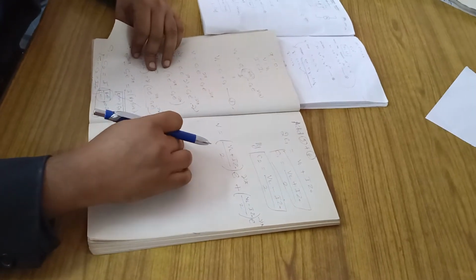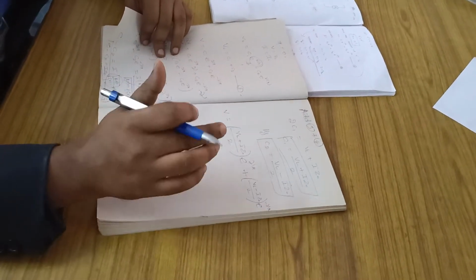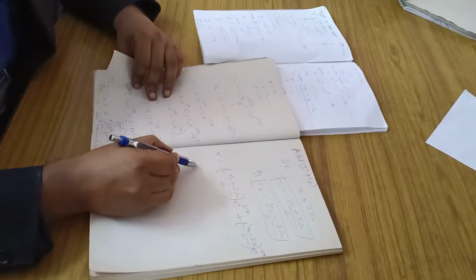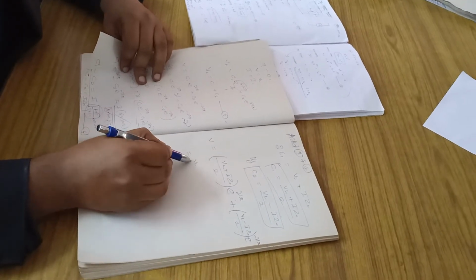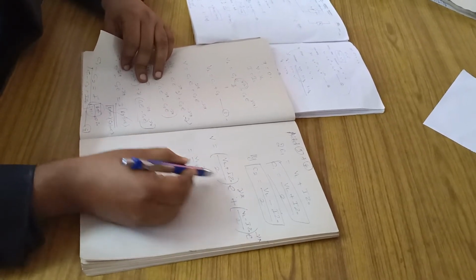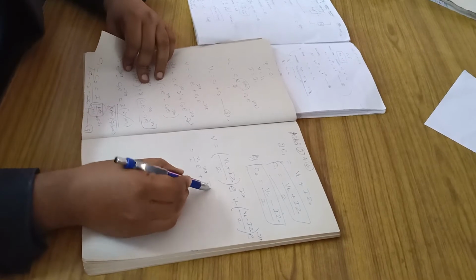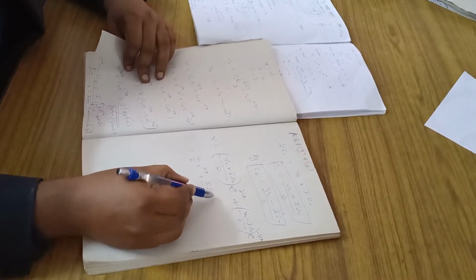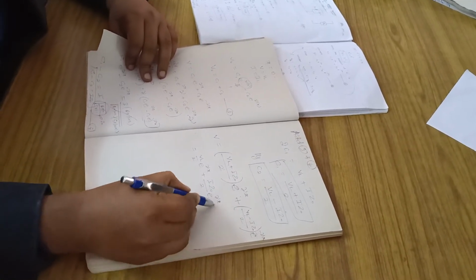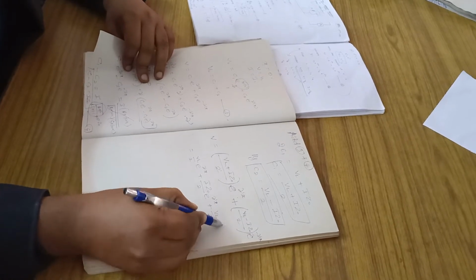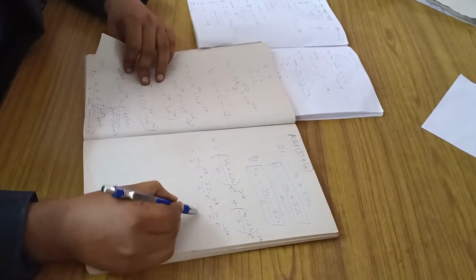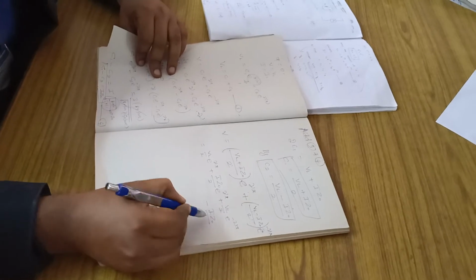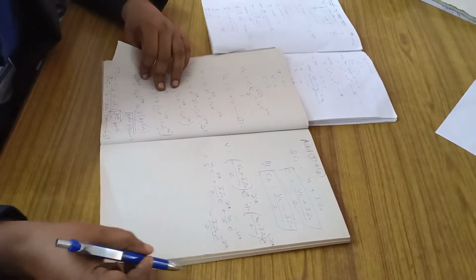Now we have to write in terms of cosh and sinh terms. So we multiply here: VL divided by 2 e^(γx), I Z0 divided by 2 e^(γx), plus VL divided by 2 e^(−γx), minus I into Z0 divided by 2 e^(−γx).